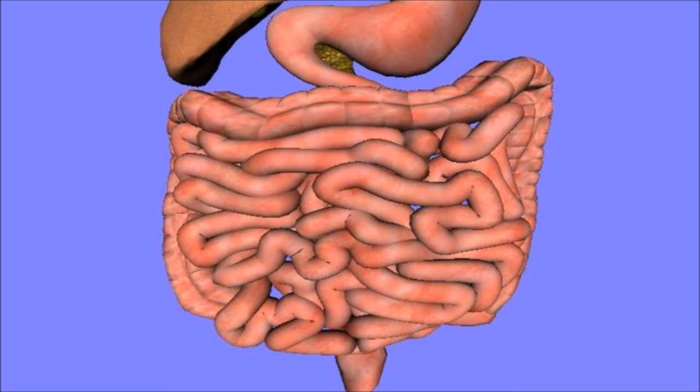Enzymes from the pancreatic juice complete the process of digestion. These enzymes include pancreatic amylase, or amylopsin, which acts on sugars; trypsin and chymotrypsin, which act on proteins; and lipase, or steapsin, which acts on fats.